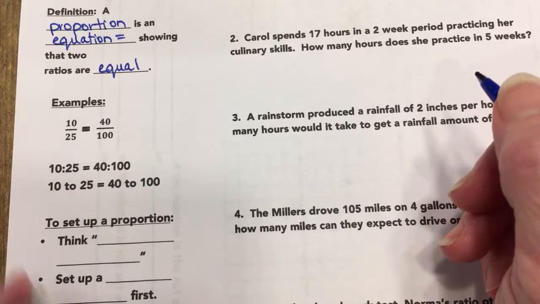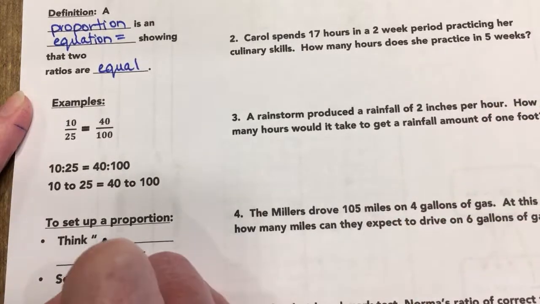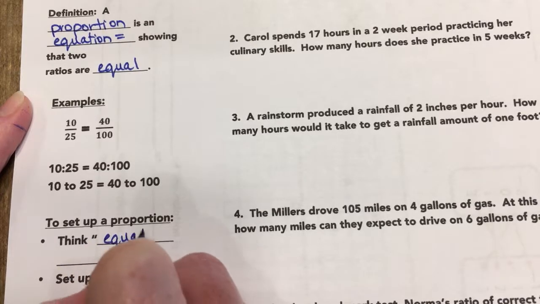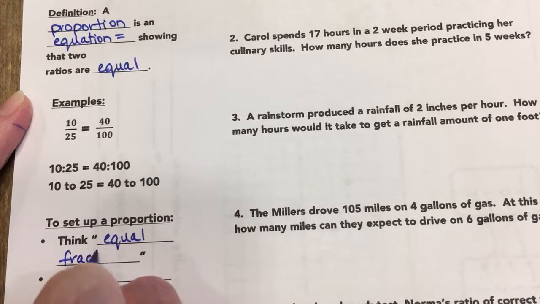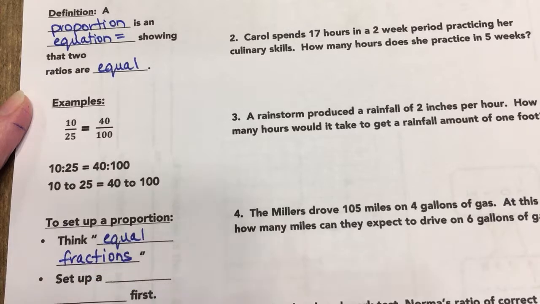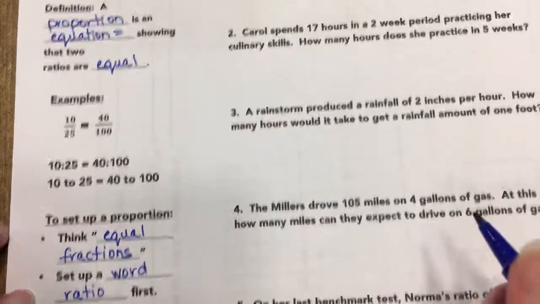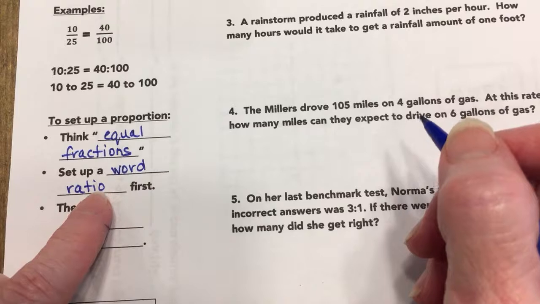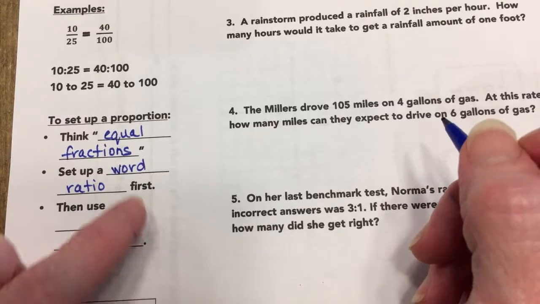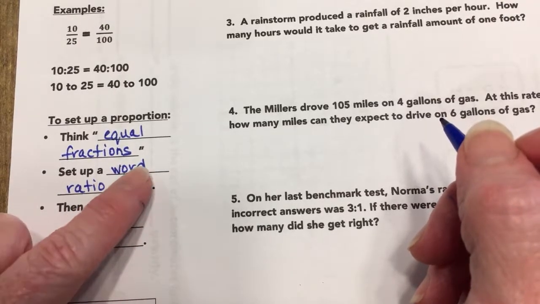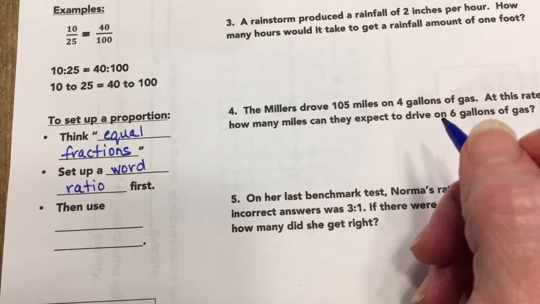Okay. To set up a proportion, you need to think equal fractions. That just makes it easier to set everything up. So you're trying to make two fractions equal. You're going to set up a word ratio first. So this is probably the most important part of setting up a proportion. It's just comparing the words first. So remember, ratios compare things. If you compare the words first, you'll know how to compare the numbers.